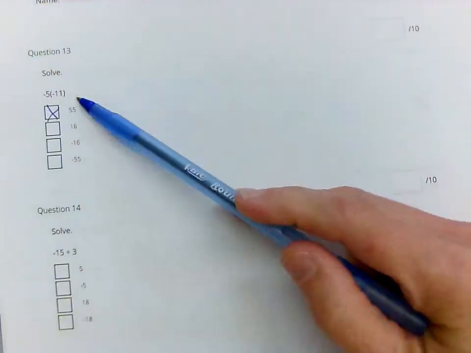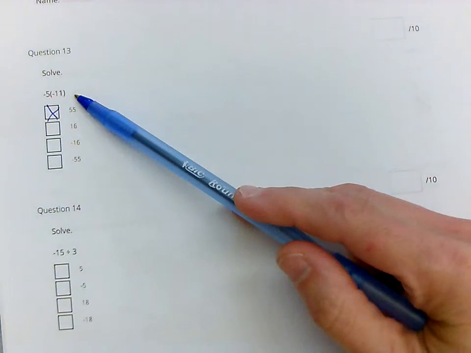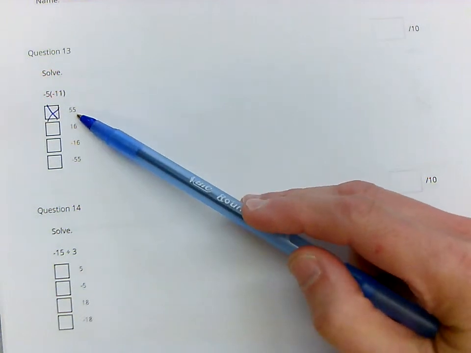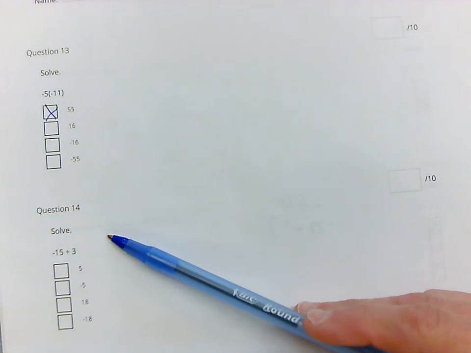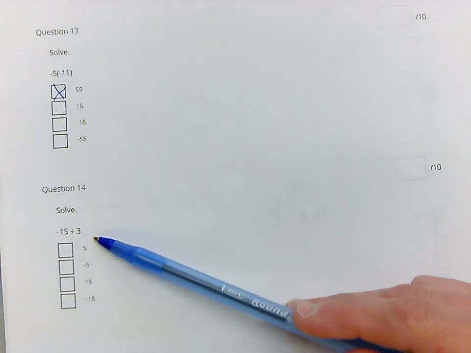So this is the opposite of the add subtract rule. Two negatives here equal a positive. Multiply it out, 55.